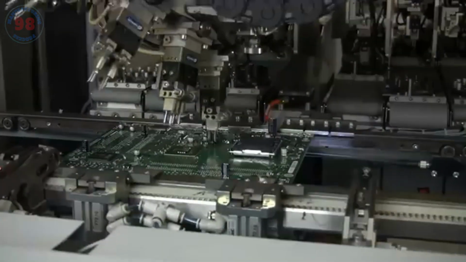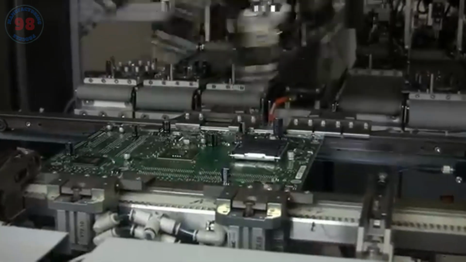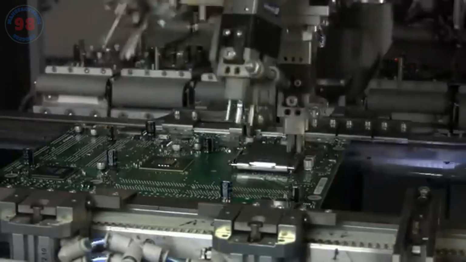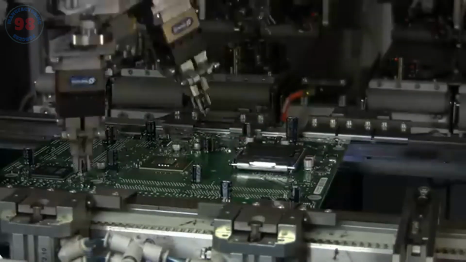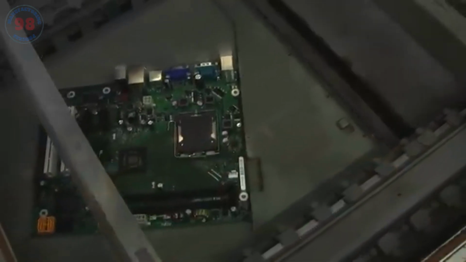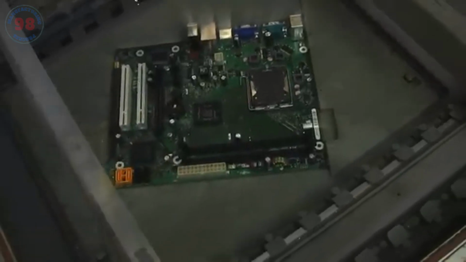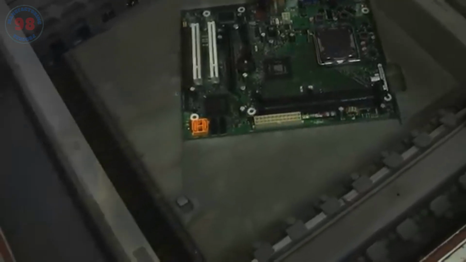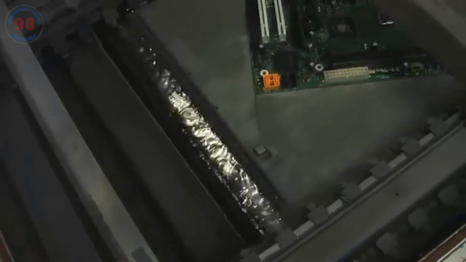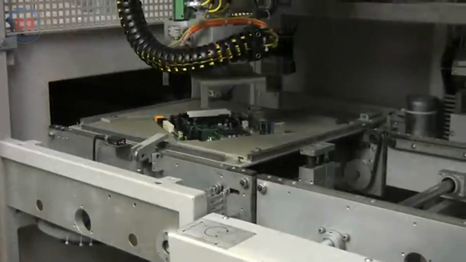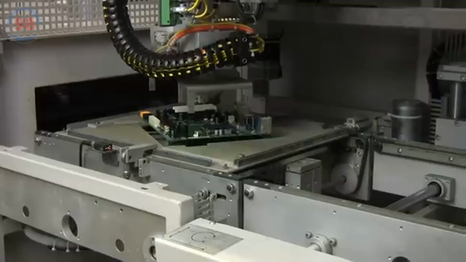Next, the machine will attach some components with pins such as capacitors, resistors. Once installed, the circuit is passed through a tin furnace. The high temperature in the furnace melts the tin, tightly attaching the components to the circuit board. The liquid tin below will help attach the components with pins, ensuring a solid electrical connection for the entire circuit.